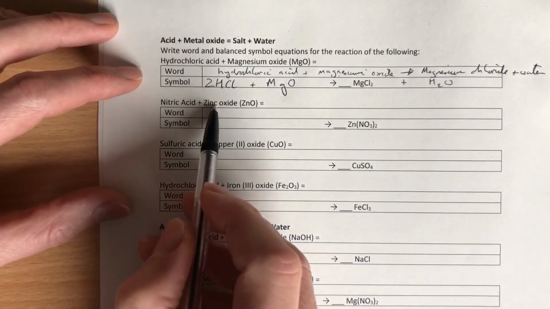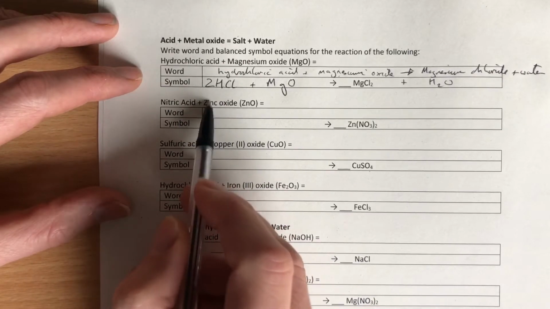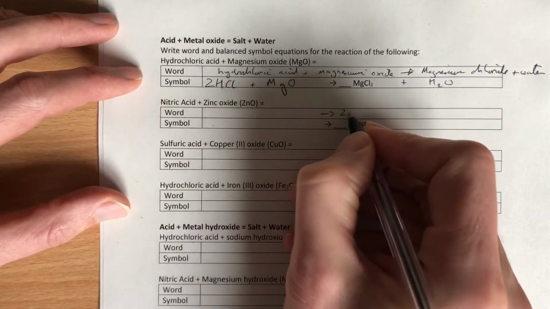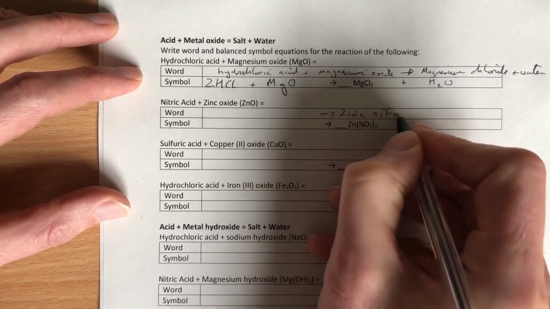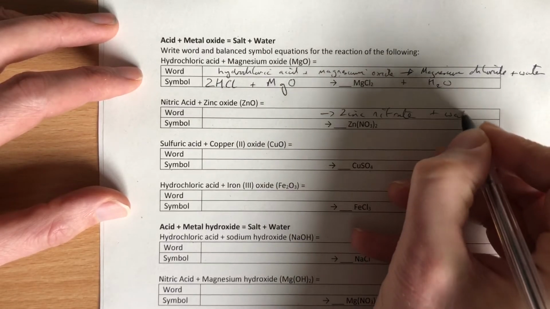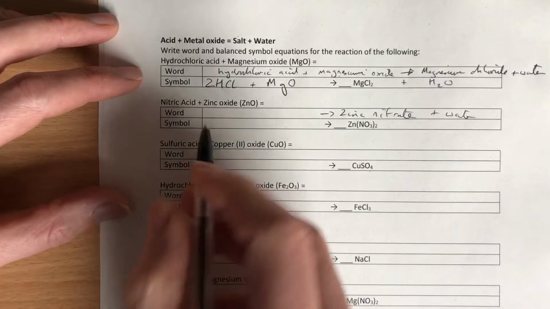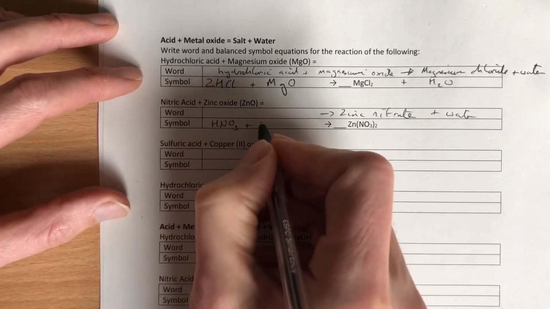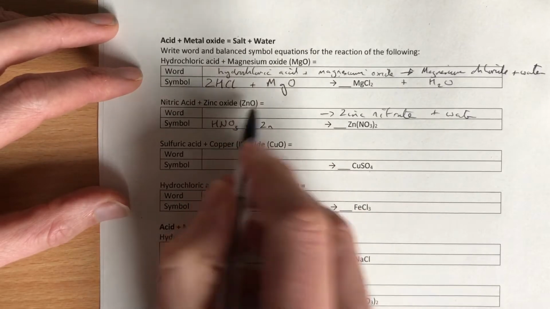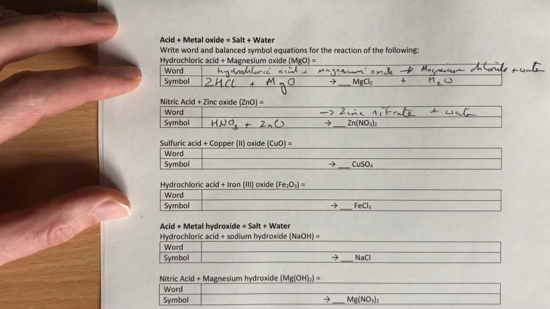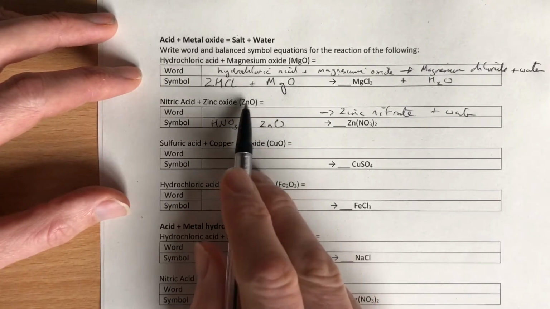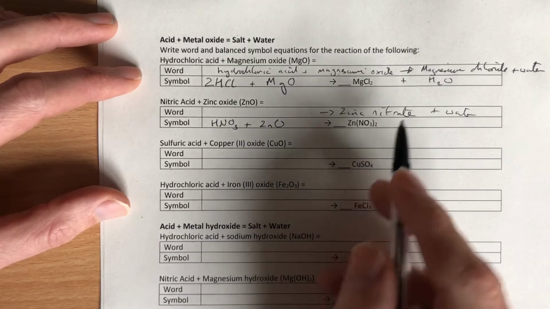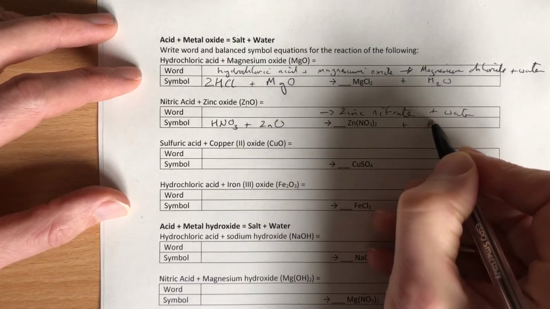This next one, zinc oxide plus nitric acid. So the zinc is going to take the nitrate, so it's going to make zinc nitrate. I'm not going to write the reactants out here, you can write those out, plus water. So that's going to be HNO3, remember we have to learn those, plus zinc oxide. I've given you the formula of zinc oxide there. Zinc's a transition metal, so it's not obvious what the formula is. So I've given you that formula, and that makes zinc nitrate, like so, plus water, H2O.